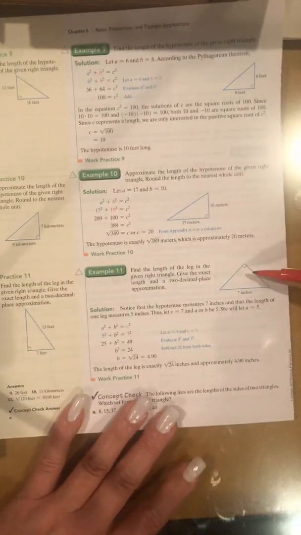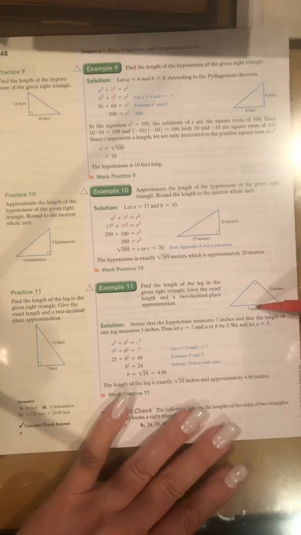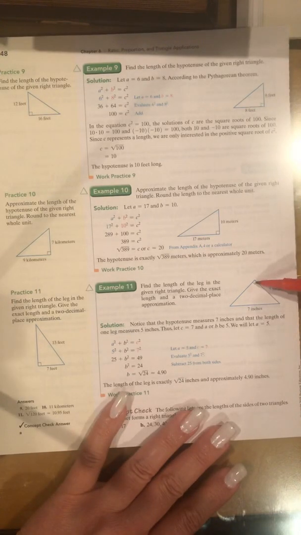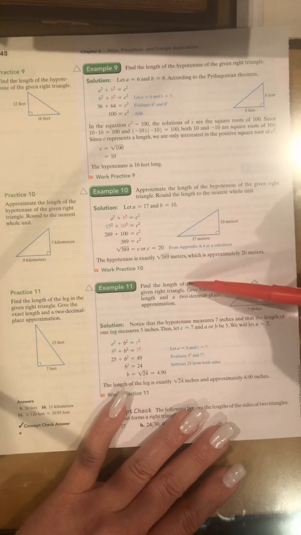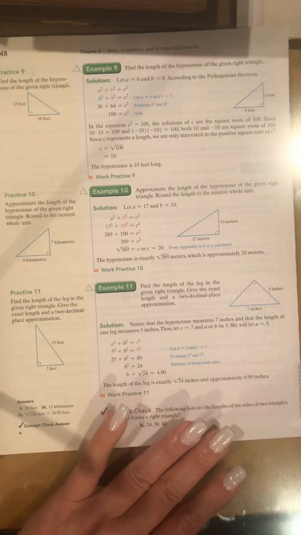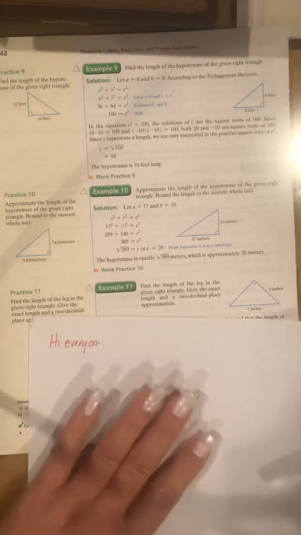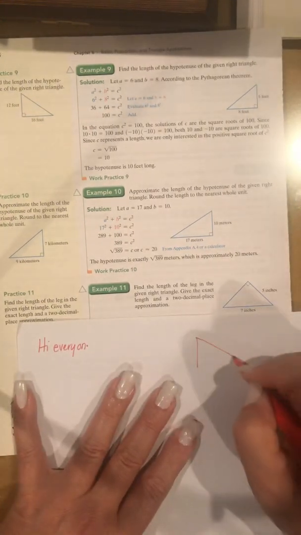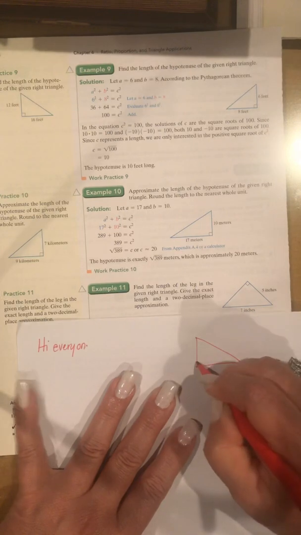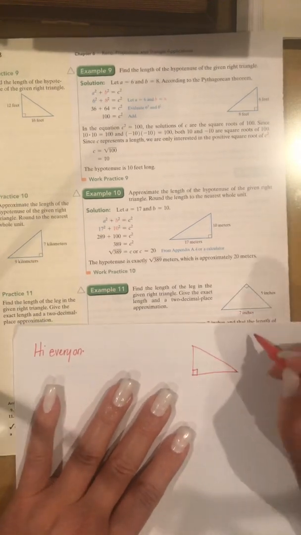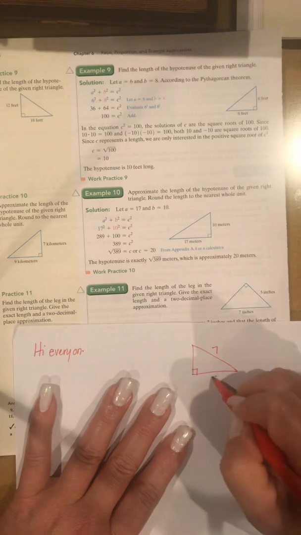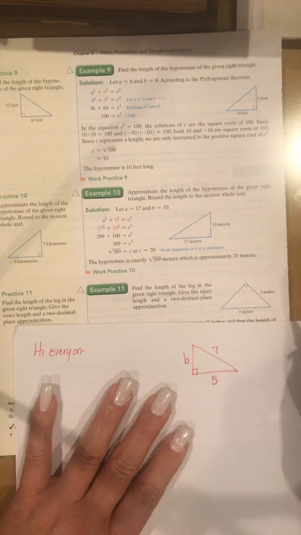Okay. Example 11, here's another example. Now this one, you have to be careful, because here's your hypotenuse right here, because it's always the side opposite the right angle. This one's asking you for the length of one of the legs. Okay. So we have this triangle, and you can change the direction of that. So the hypotenuse is 7. One of the legs is 5. We don't know what this one is.